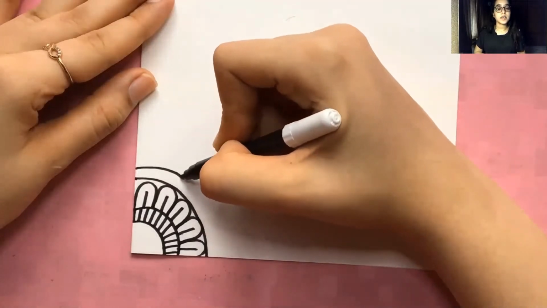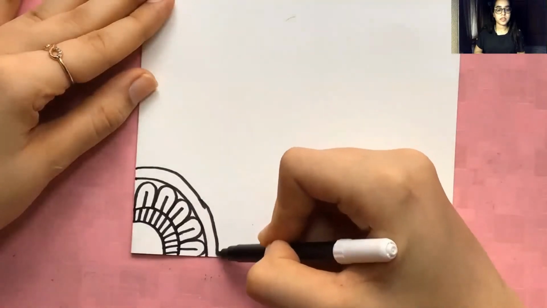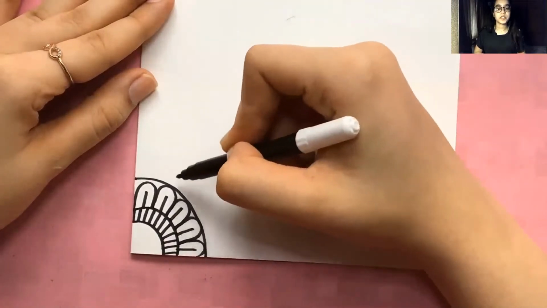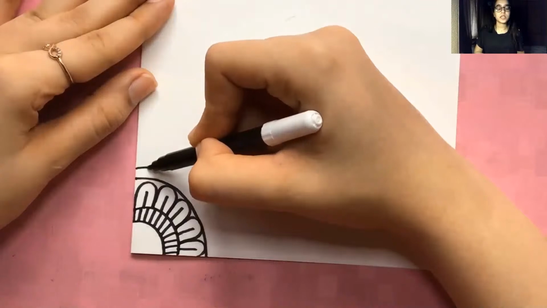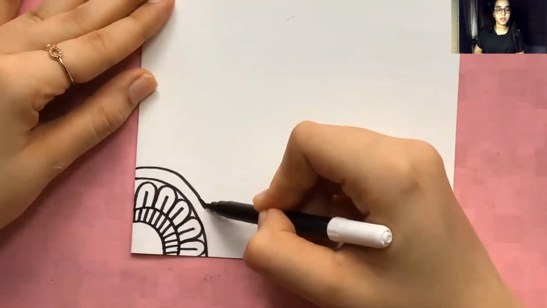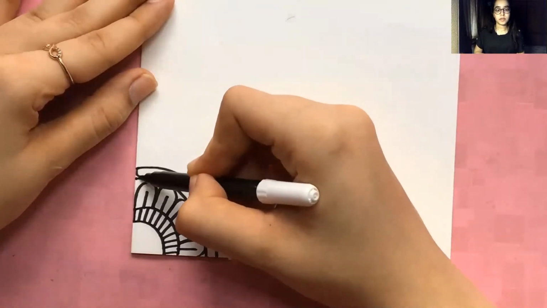There's another curved line that I'm drawing now. Let's repeat this for you. This is the first curved line. Above the curved line, there's another curved line. A little bit of gap and I draw another curved line.